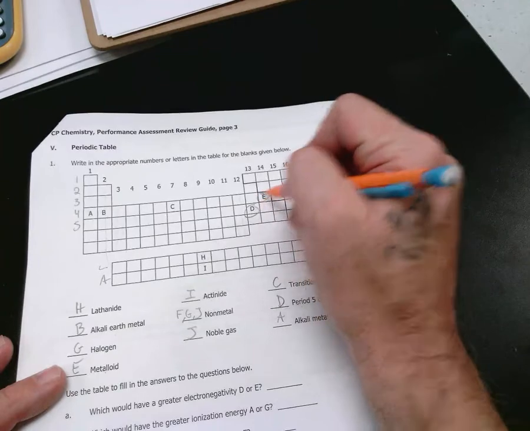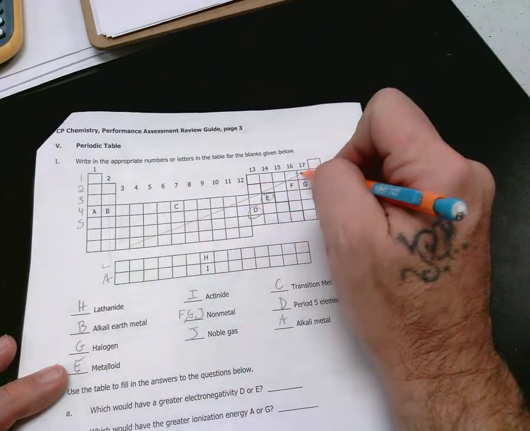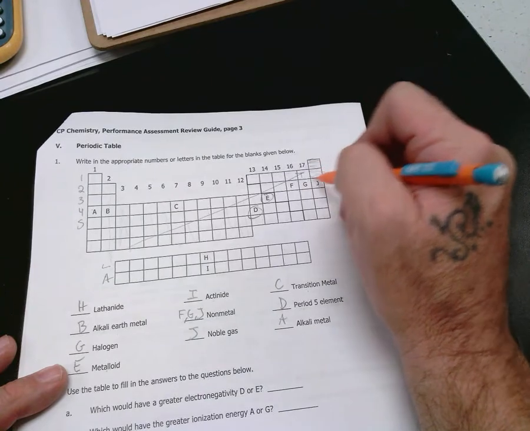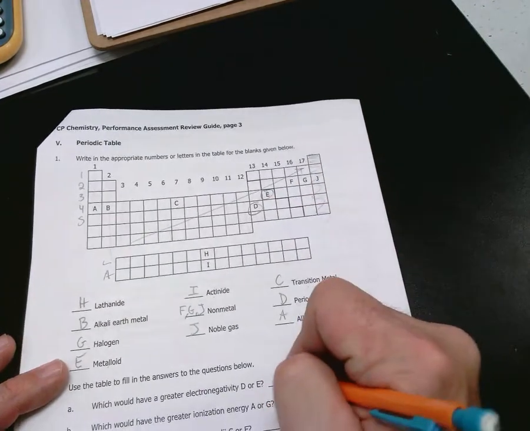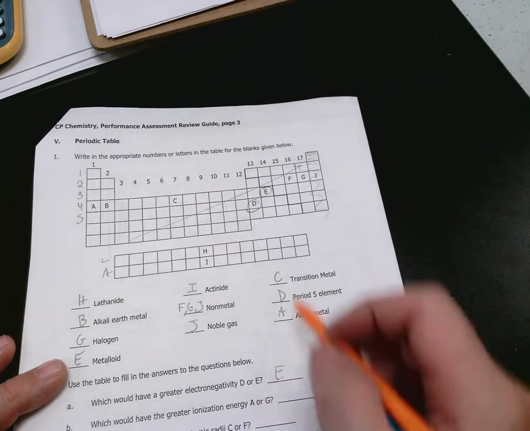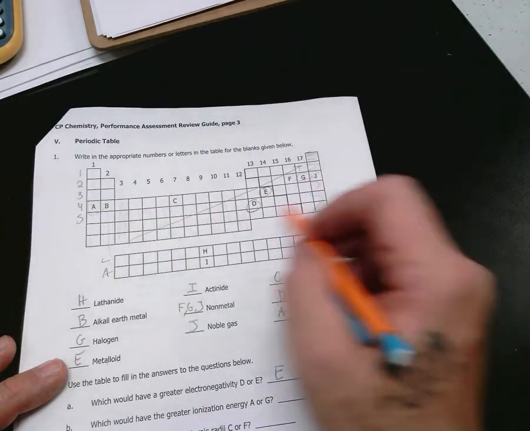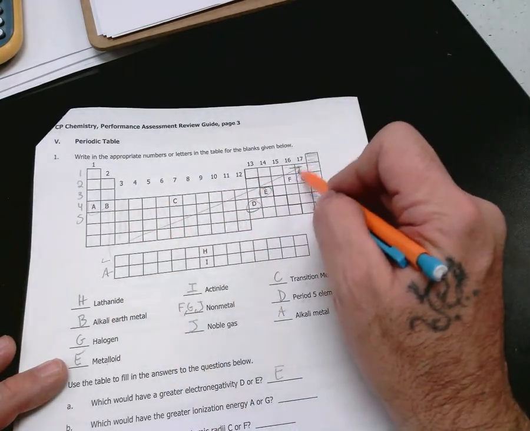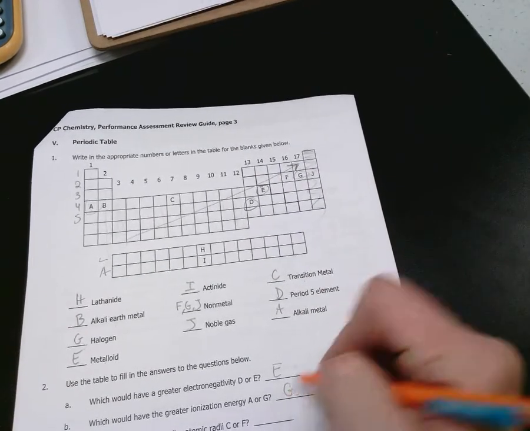All right, there's D and there's E, and electronegativity goes up to here, not including these things here. So E would clearly have the greater electronegativity. Greater ionization energy, A or G? So G or A? G is definitely, again, because ionization energy has the same periodic trend up and to the right. So G is going to have the greater ionization energy.